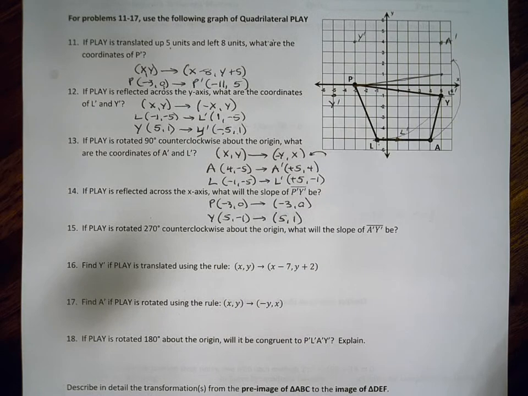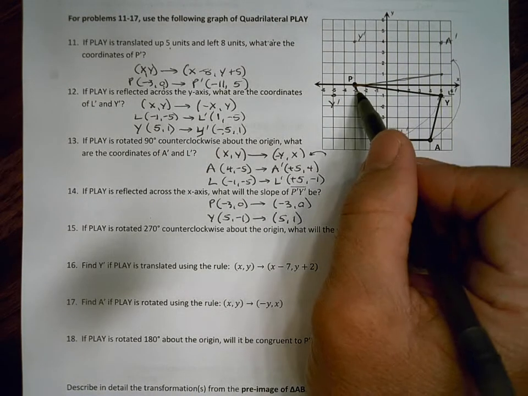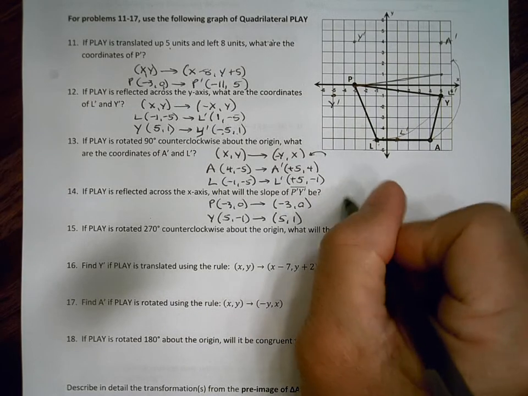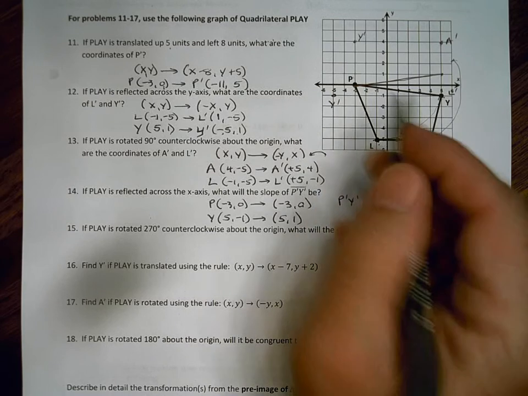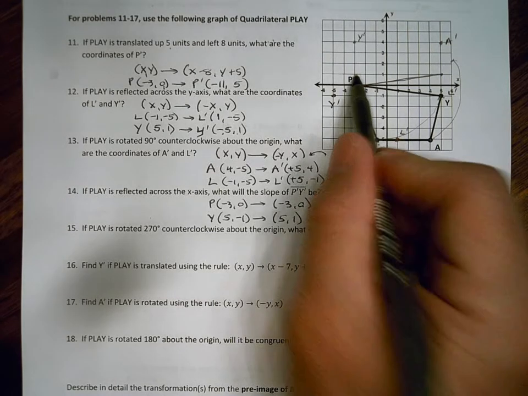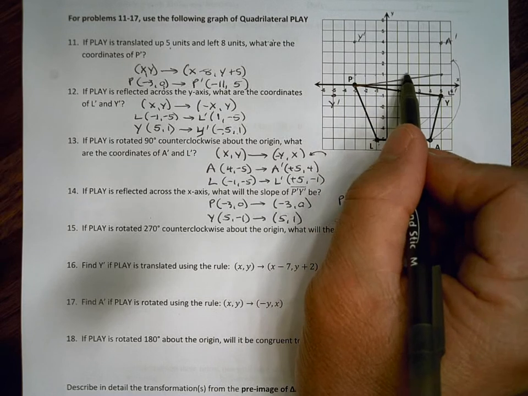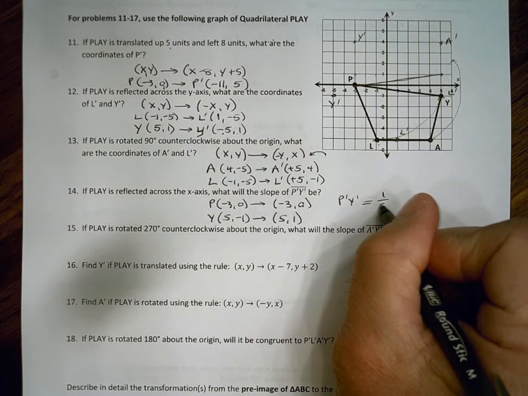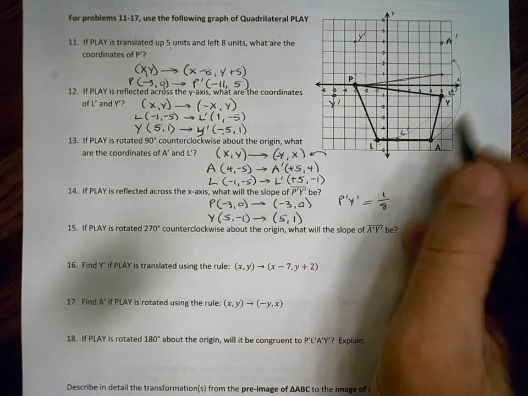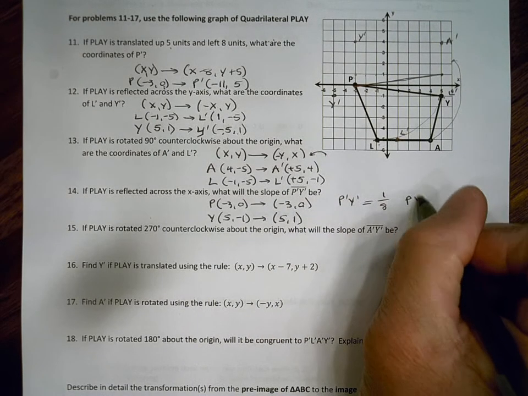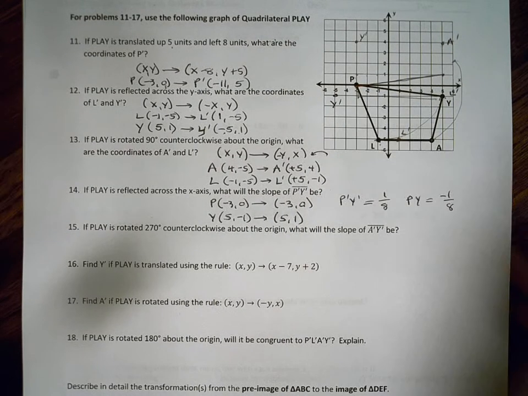Okay, now we want the slope. So let's find the slope of P prime Y prime. The slope would be, remember, rise 1 and run 1, 2, 3, 4, 5, 6, 7, 8. And what do you think the PY slope is? Well, hopefully you know it's -1/8, down 1/8.